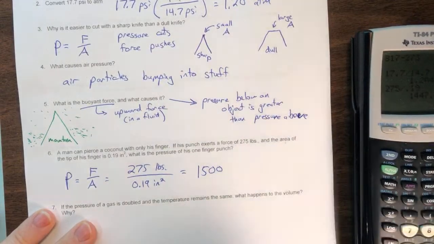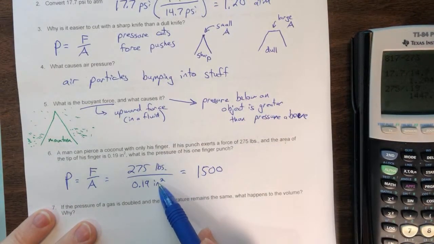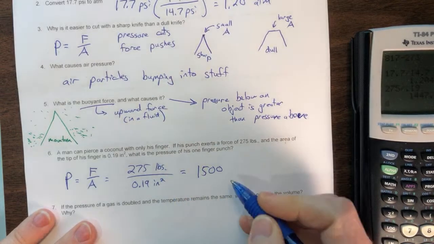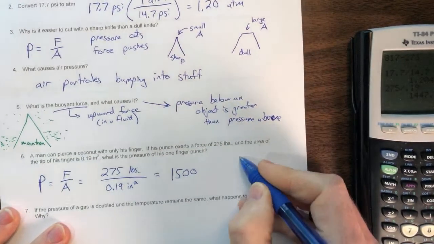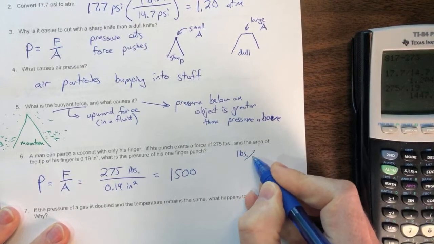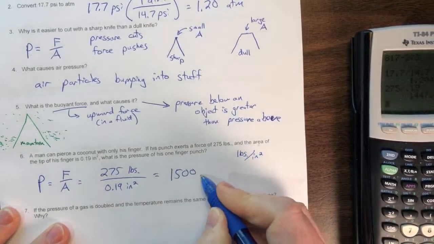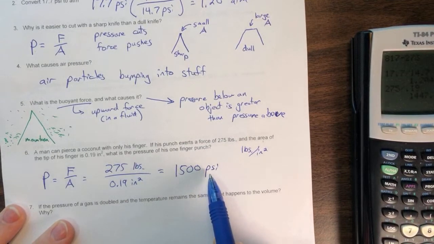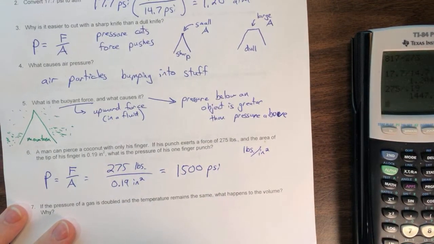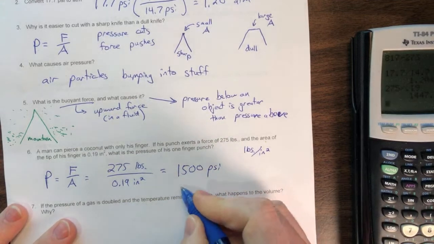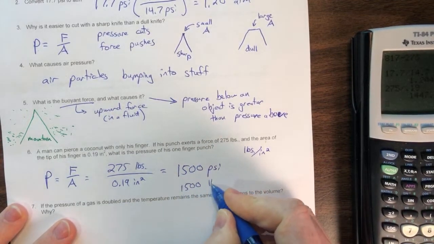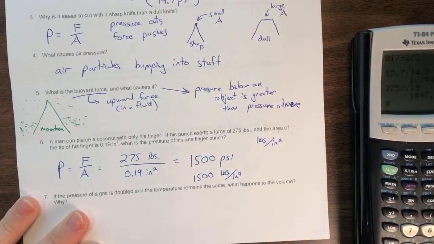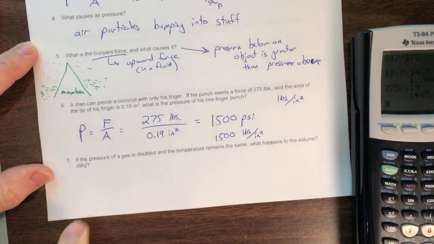Think about it for a second. What are the units? We have pounds on the top and square inches on the bottom. So this is pounds per square inch. You can literally write it as pounds per square inch if you want to, but I prefer PSI because this is your pressure unit, pounds per square inch. So either way you can write it like that, or you can write 1,500 pounds per square inch. Either way is fine. Okay, next one.